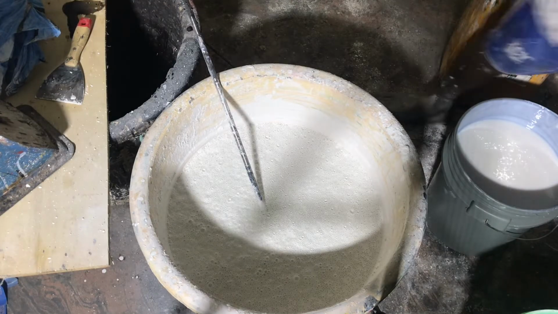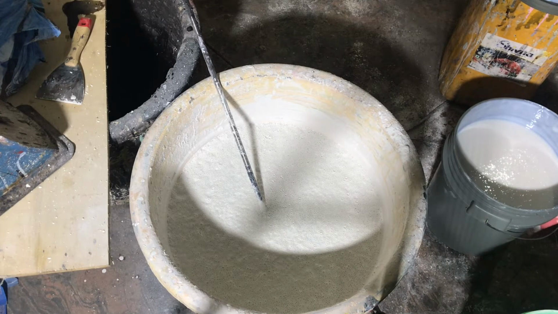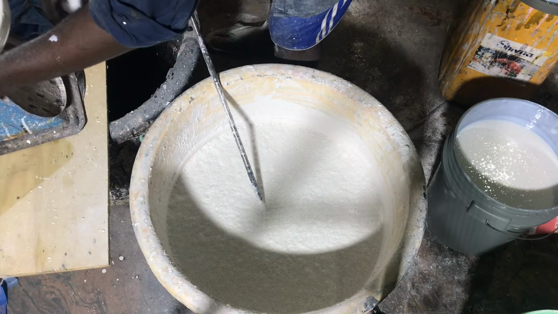to add acrylic in the water, in the paints. So I'll be adding my acrylic in the paint now.